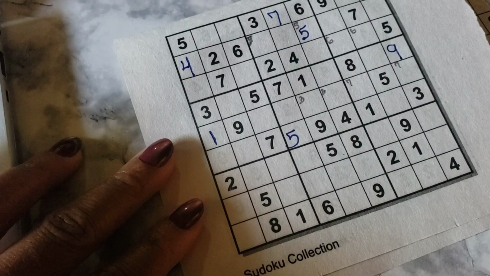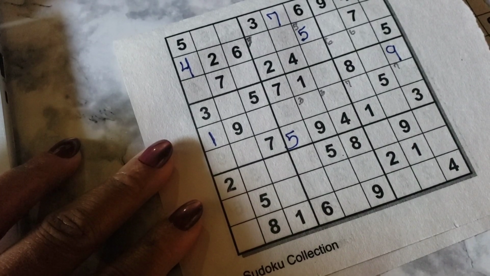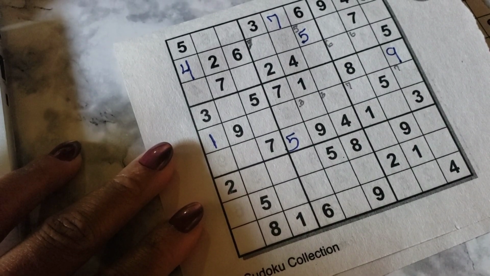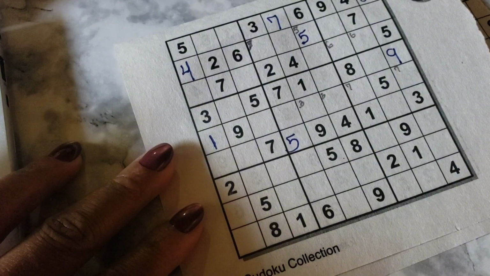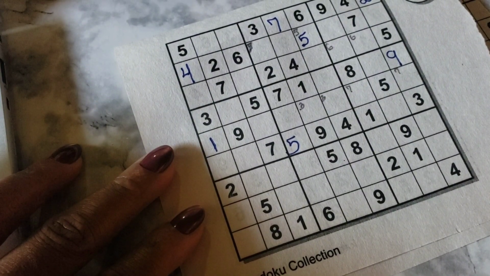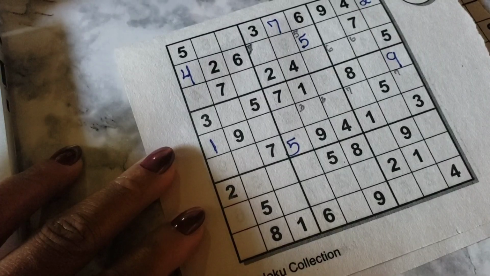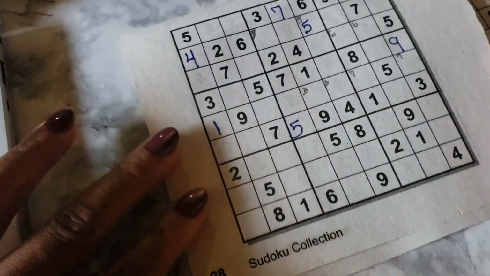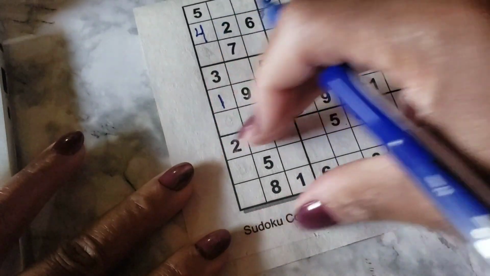Let's go on to 5. Oh, we've already done 5. Did we? Yes. We've done 5. We've done possible 7, 9, 4. We only have 1 4 and we've done 1. So let's go on to this bottom 3.